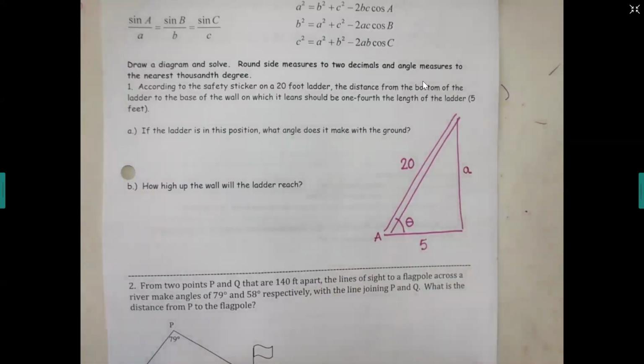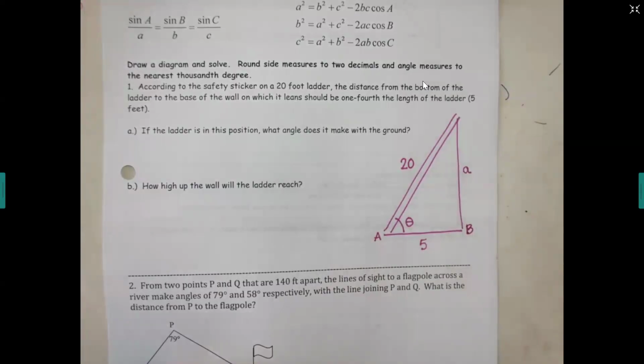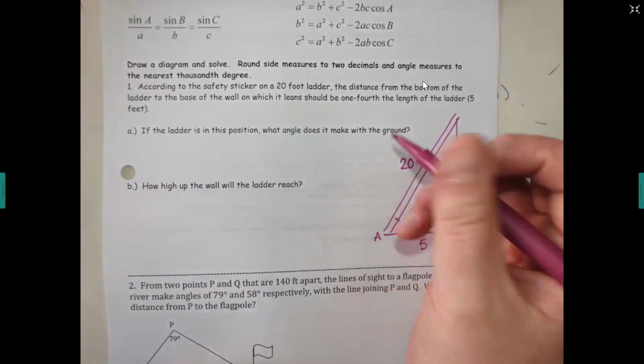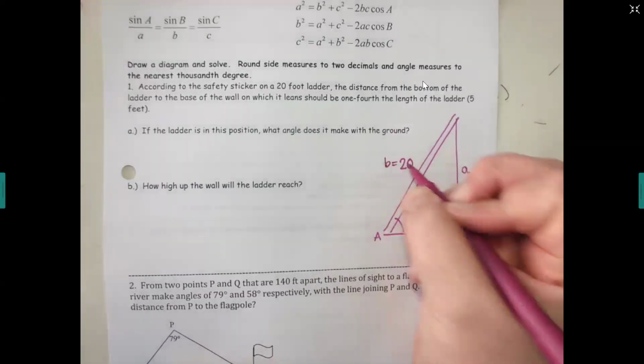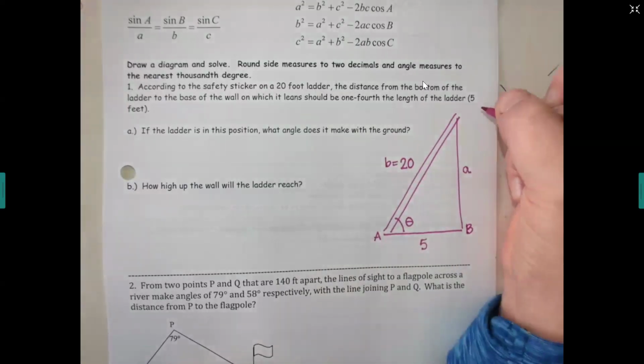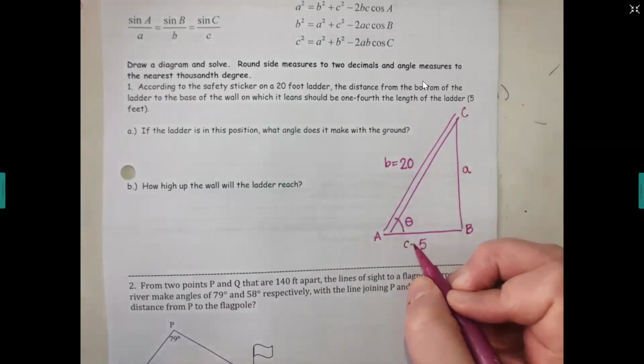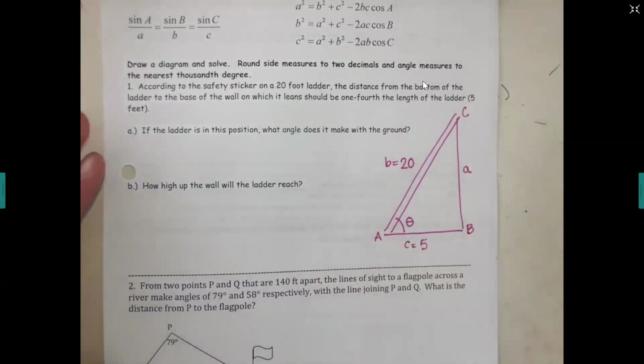Remember we talked about that last time. Then we'll call this corner B, which means that my 20 would be little b. Then my last one here would be big C, which means that my 5 would be little c.